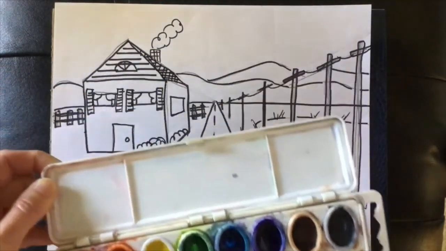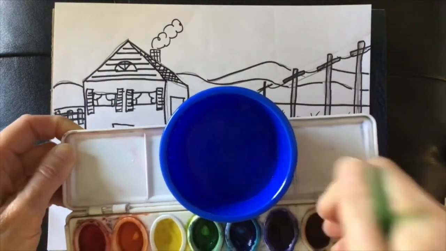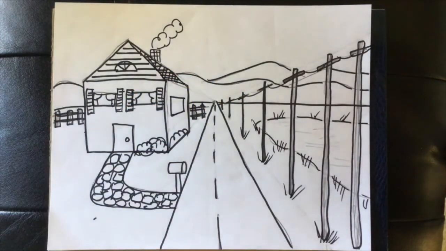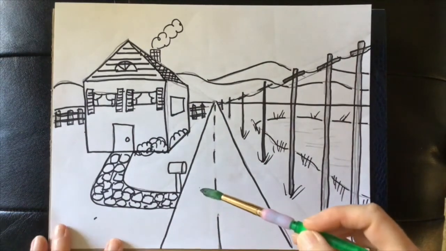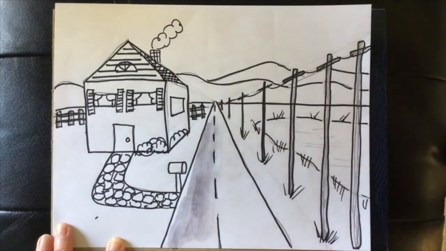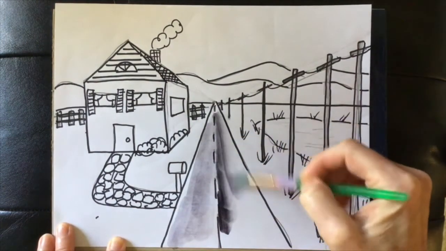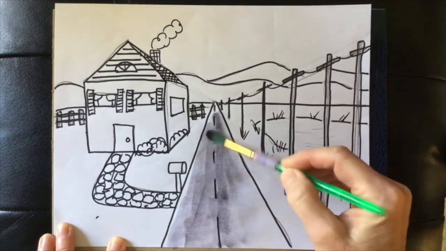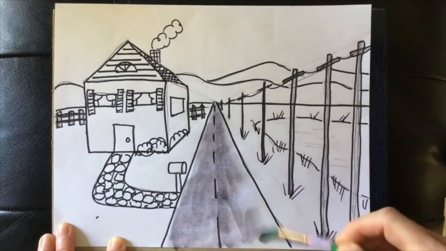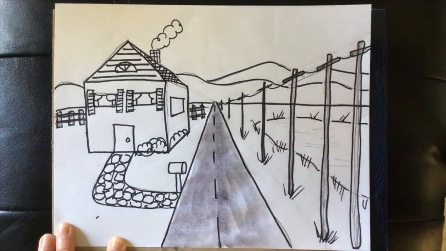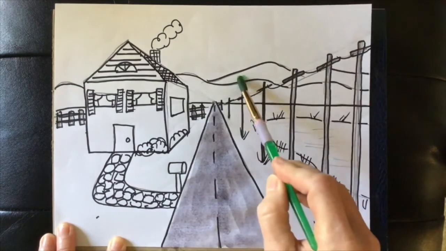Here's the set of watercolor paints I have available and some water and a brush. And I'm just going to wet my colors and quickly apply some color to my picture. If the paint comes out too dark like it just did on my road, you can just spread that around or add a little bit of water to it. This is if you're using watercolor paints. Most of you probably don't have watercolor paints at home.